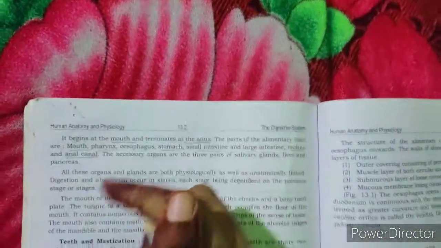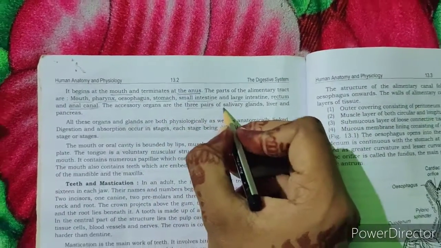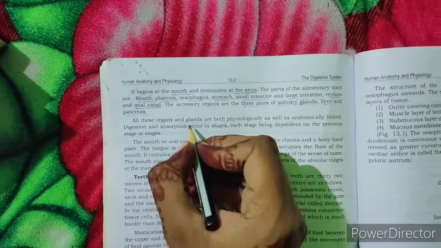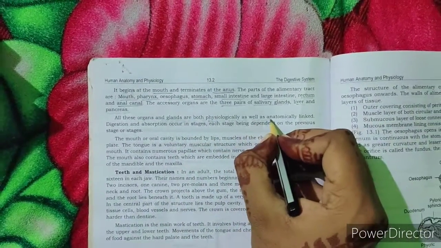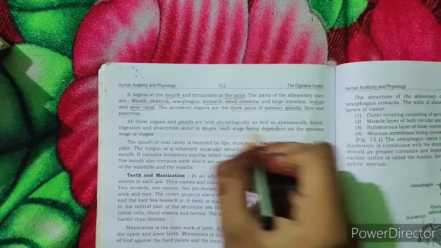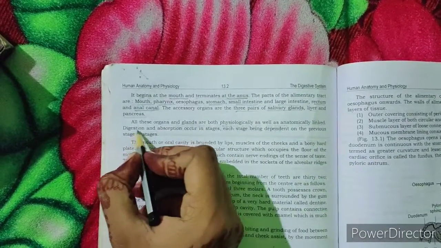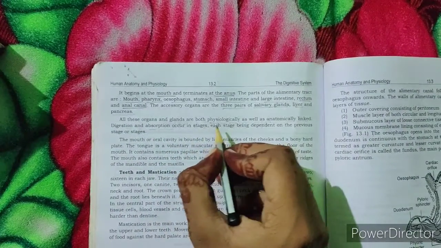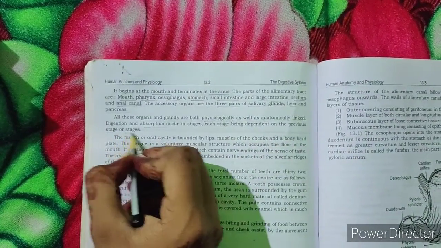And then the accessory organs are three pairs of salivary glands, liver, and the pancreas. Okay, all these organs and glands are both physiologically as well as anatomically linked. You all know our organs with glands. Okay, then digestion and absorption occur in stages, and each stage depends on the previous stage.